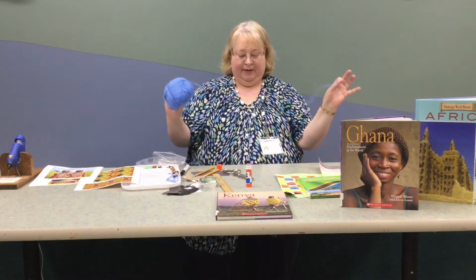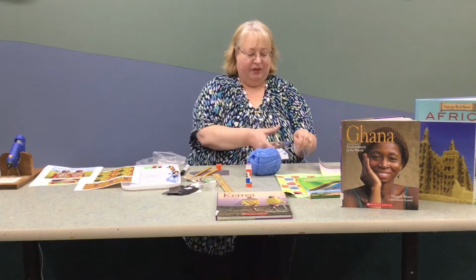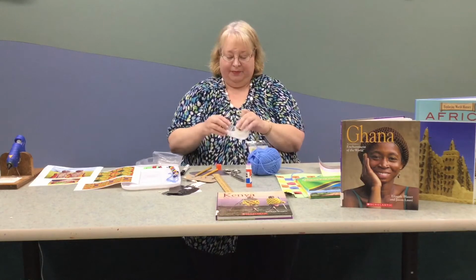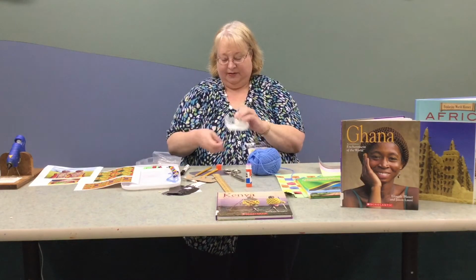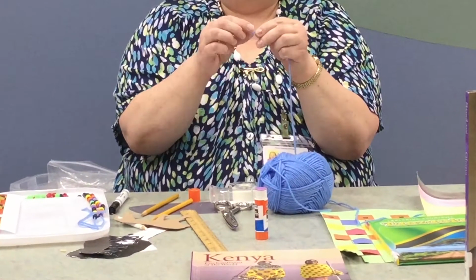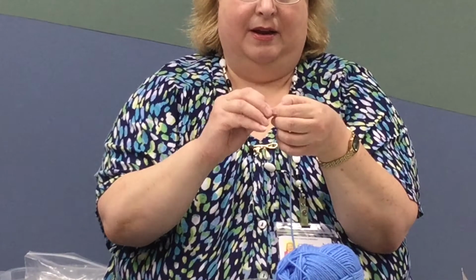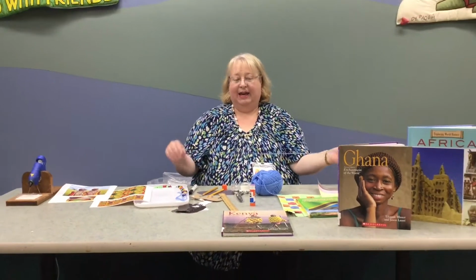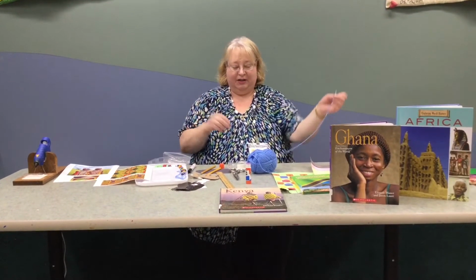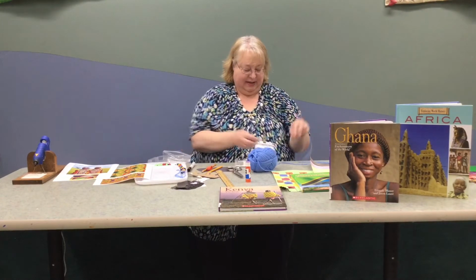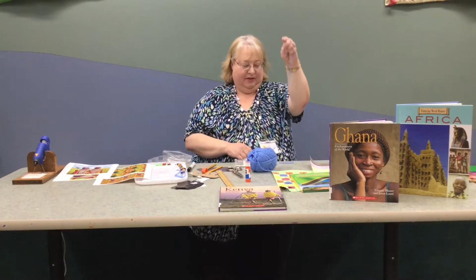So for this in your project, there'll be a piece of string about this long, or yarn. What you'll need to do is put a little bit of tape around the edge. This makes it a lot easier for the little ones to string the beads on. You kind of want to wrap it around the edge of the yarn, think like a shoelace. And to keep from losing the beads off the other end, you might want to just tape it to the table. There, okay.